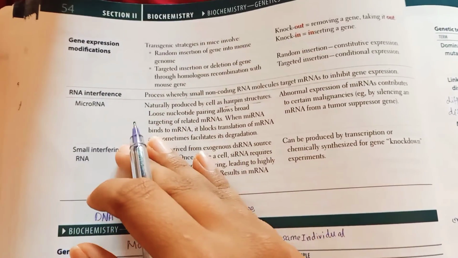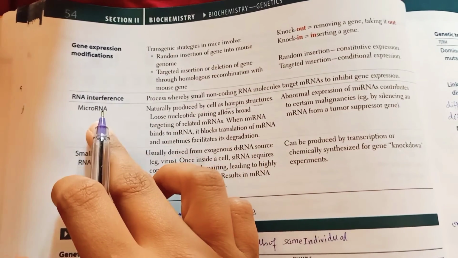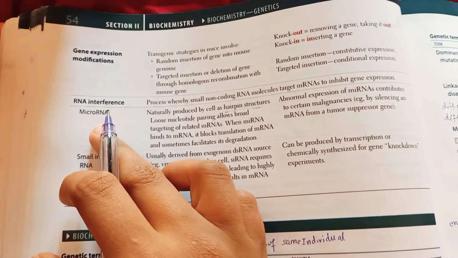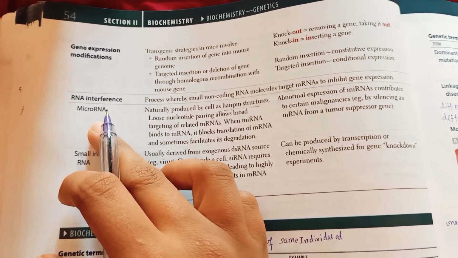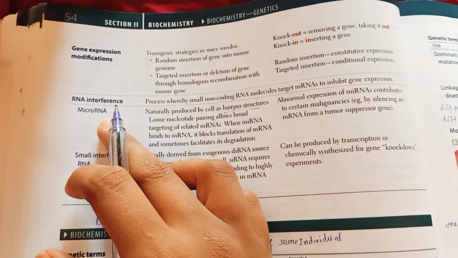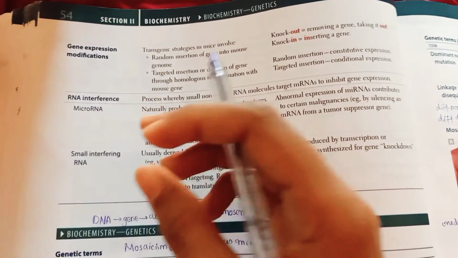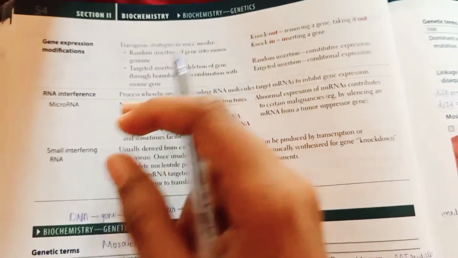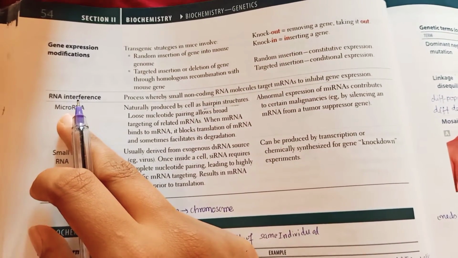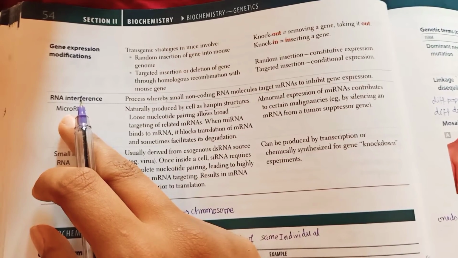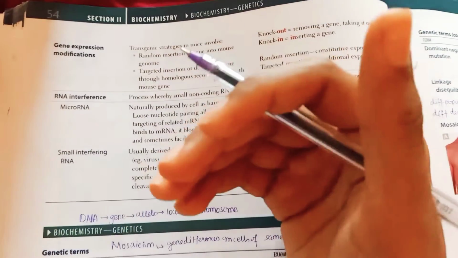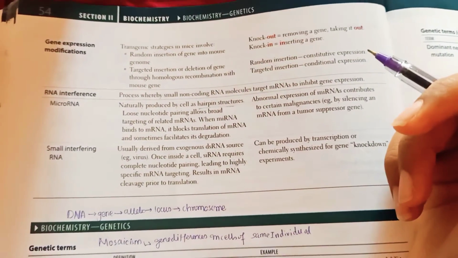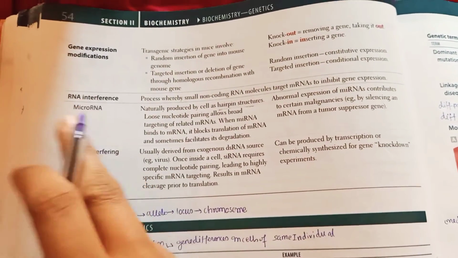This is useful sometimes, but if this microRNA undergoes abnormal changes, then sometimes it may also inhibit a suppression gene. You know, a tumor suppressor gene is used for suppressing the tumors, but if this microRNA goes and inhibits the tumor suppressor gene, then the malignancy chance will rise in that particular individual. So this is about microRNA.